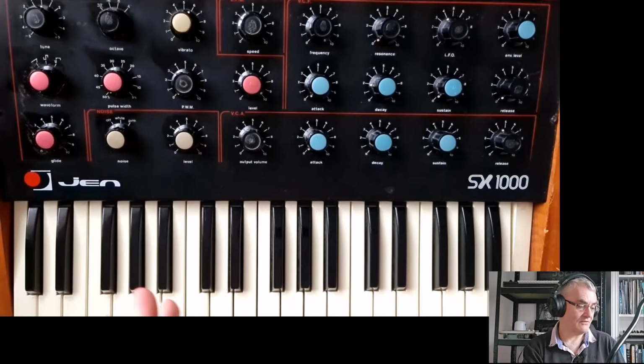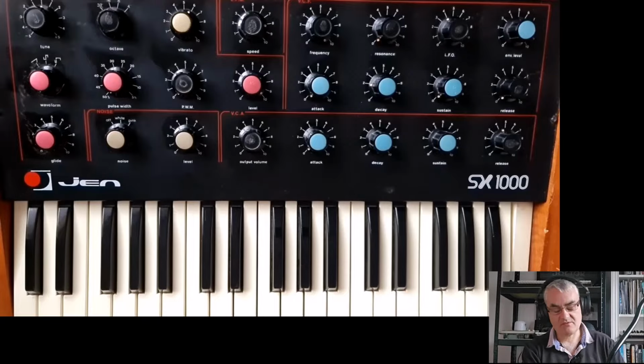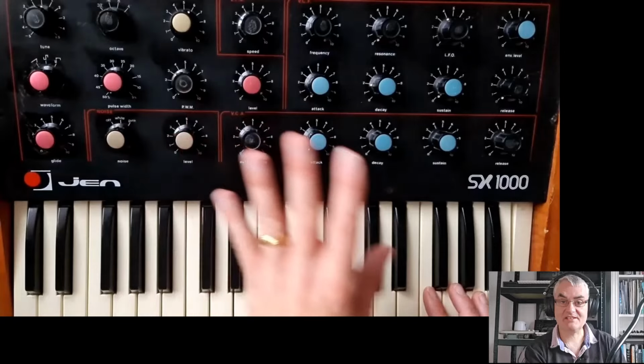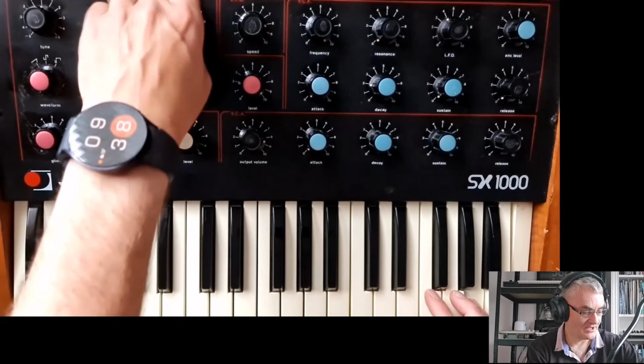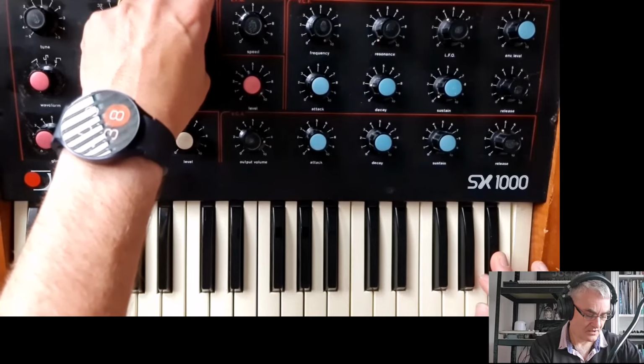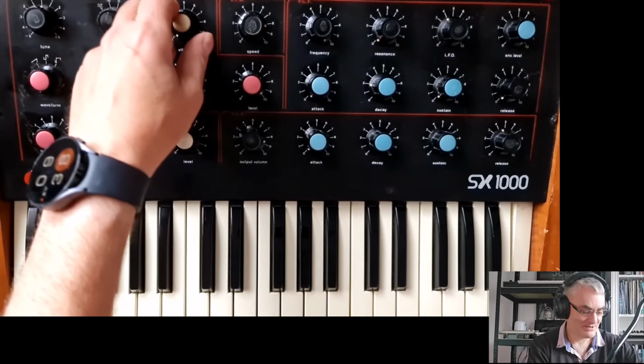Now what this doesn't have, some synths do, is you can delay the vibrato coming in or have it fade in. This is just in or on or off. You can control it yourself, and that's the great thing about these things. It's real-time, hands-on control. Because you've always got one hand free because you're playing a mono synth.